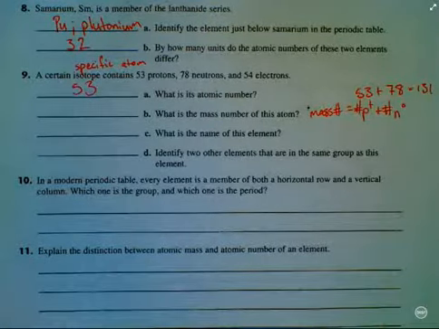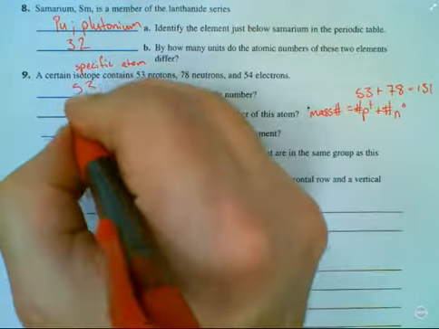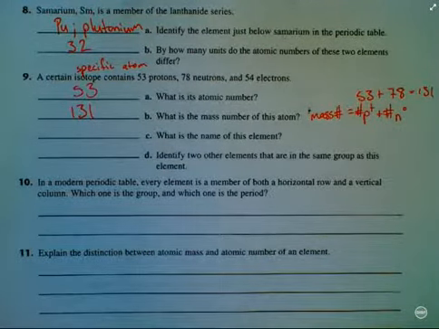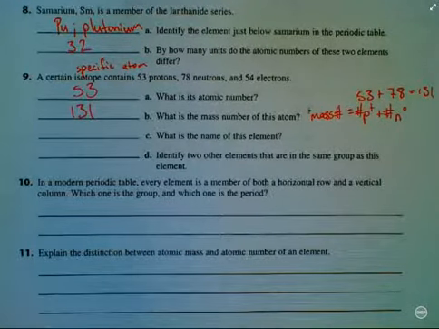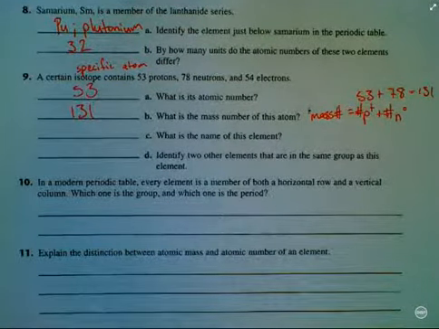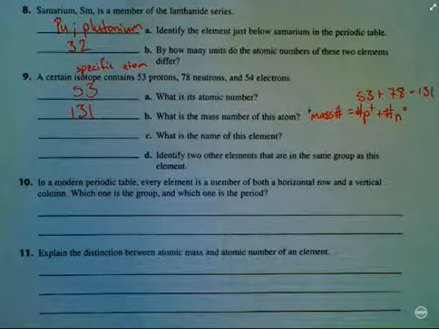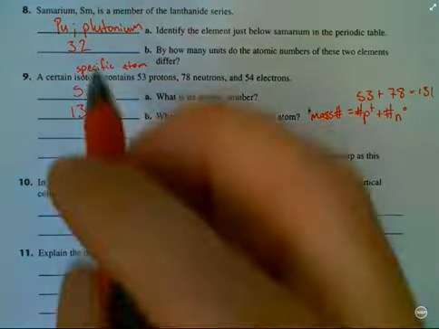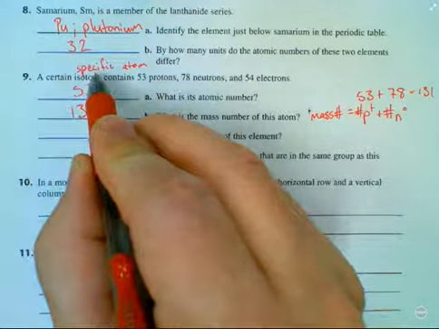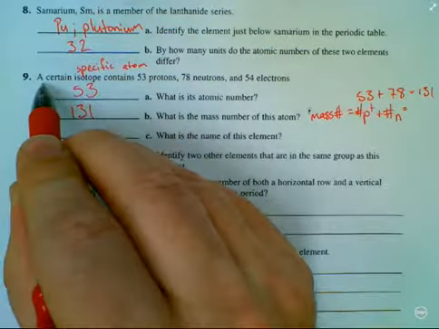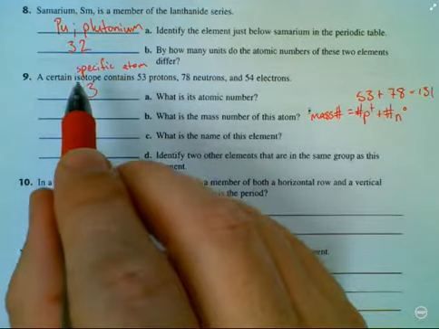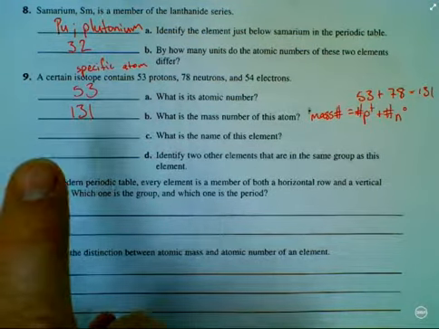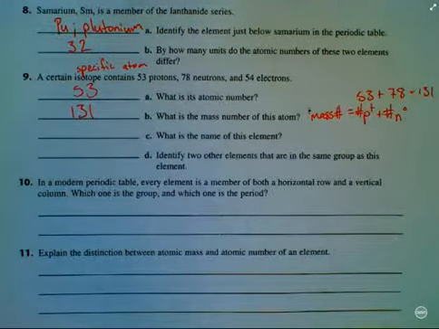So what's the mass number of this specific atom? 131. Now, what I don't want you guys to do is fall into the trap of going to the periodic table and trying to find the mass number on the periodic table. It is not there. Remember that number that looks like a mass on the bottom of each box is actually the average atomic mass. An average atomic mass is taking into consideration all the different types of an atom, all the different types of isotopes. Number 9 is asking about a certain isotope, a specific atom, one atom. Only one atom. Not enough to make an average.